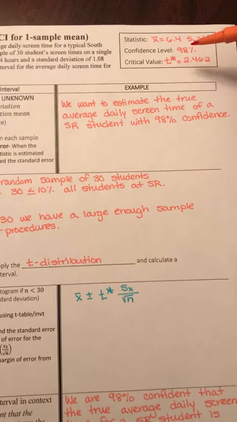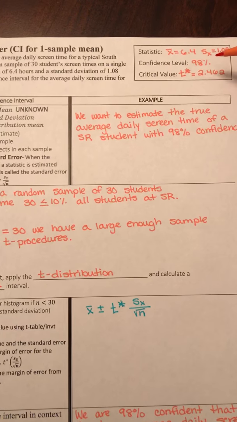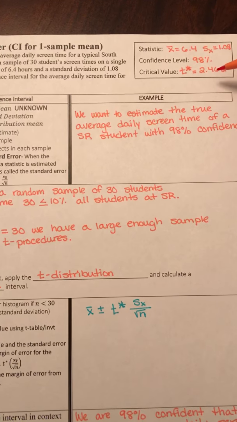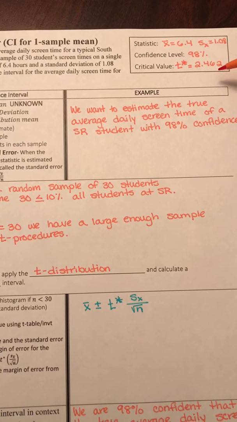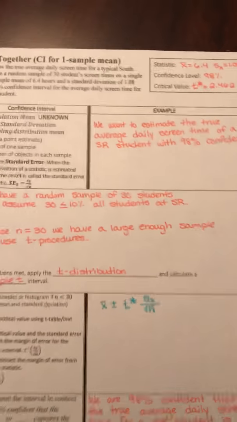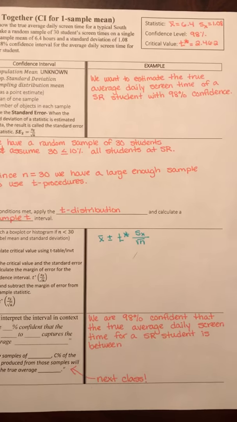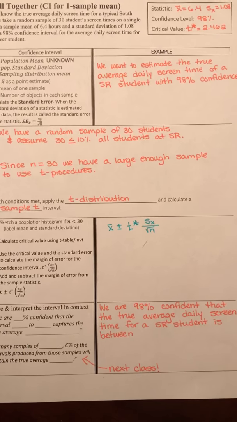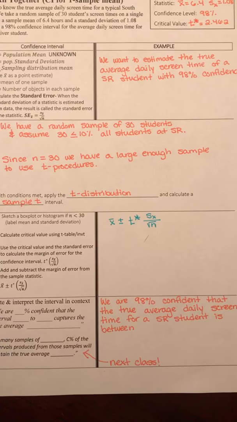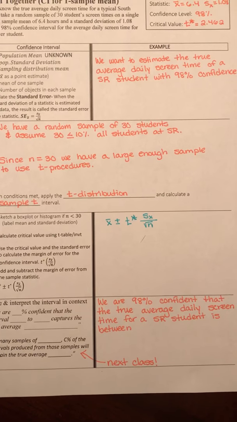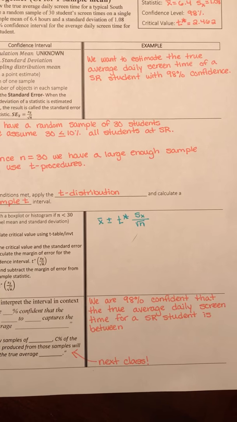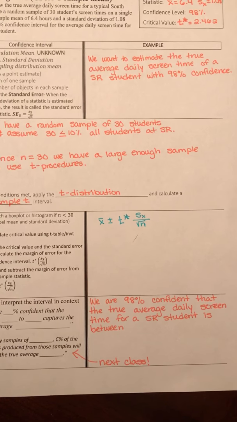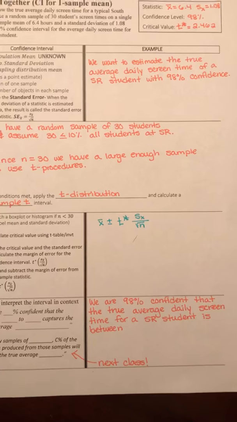Just to get ourselves set up, I wrote down our statistics. Confidence level is 98%. Using invT or your table, your t-star is 2.462. For your state, all you need to write is one sentence stating what you're trying to estimate. We want to estimate the true average daily screen time of a South River student with 98% confidence. Make sure you say this in context and you say the confidence level.